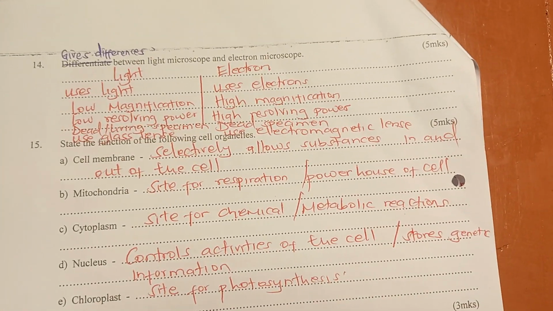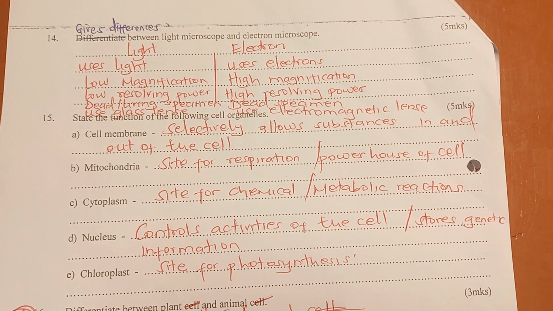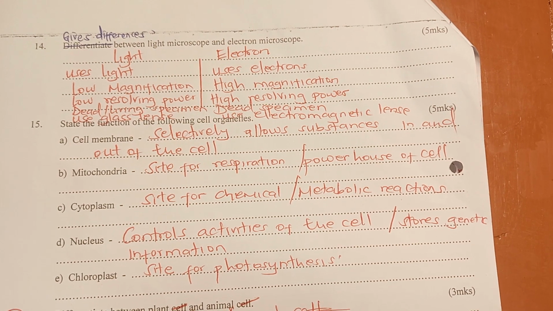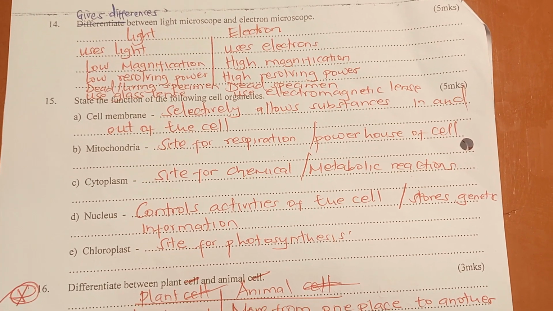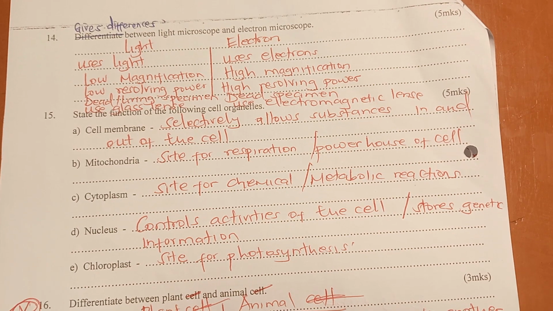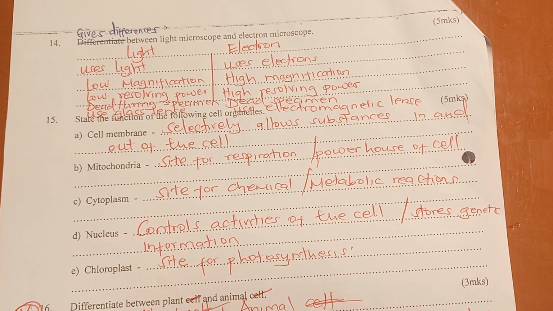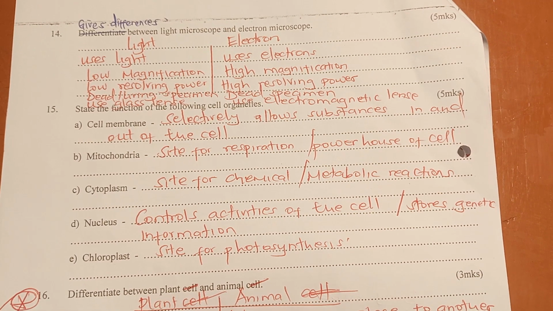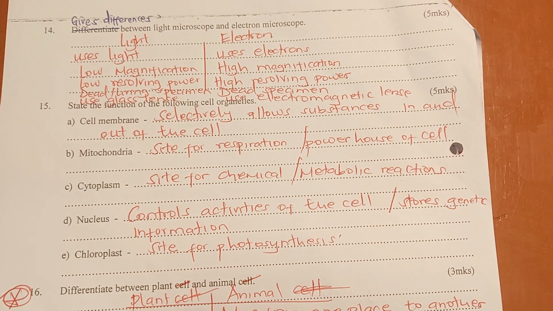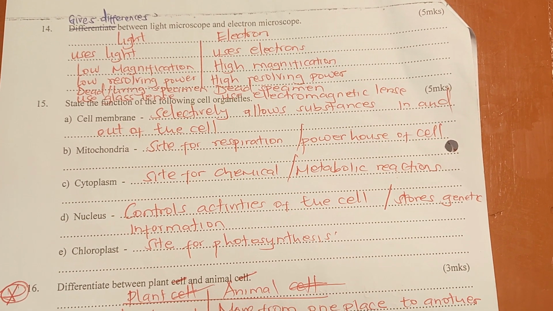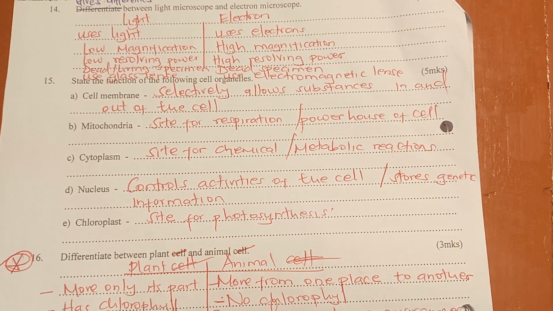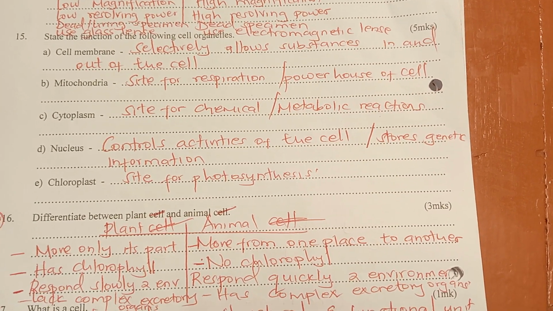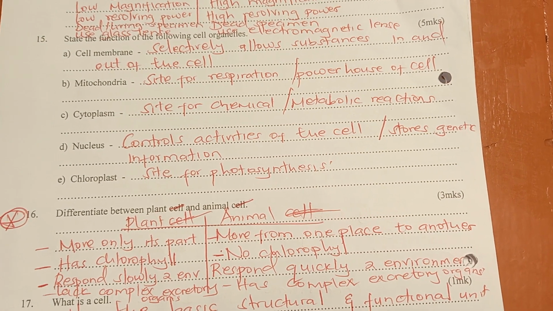Then you're told, give the differences between a light microscope and an electron microscope. Of course, a light microscope uses light, while an electron microscope uses a beam of electrons. Light microscope has low magnification, while electron microscope has high magnification. Light microscope has low resolving power. Electron microscope has high resolving power. Light microscope is used to view dead and living specimen, while electron microscope is used purely for dead specimen.